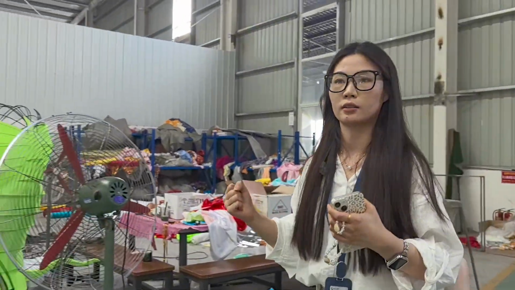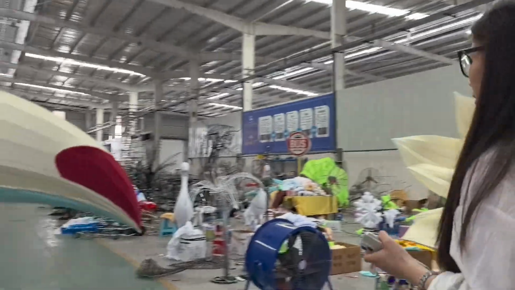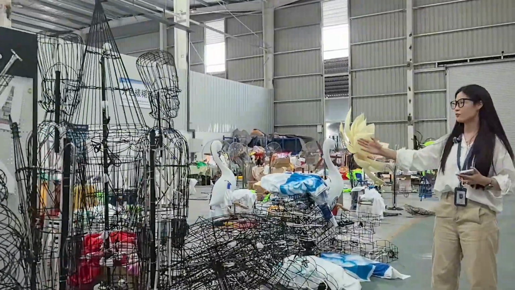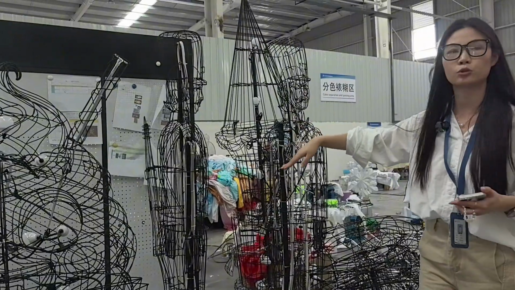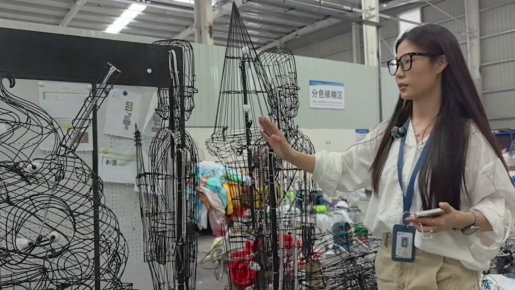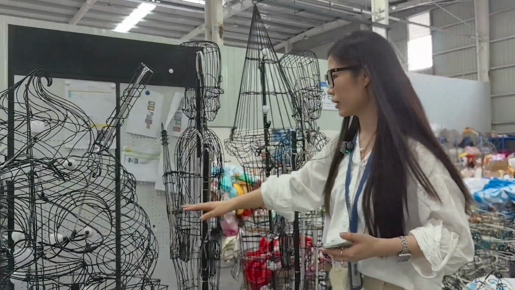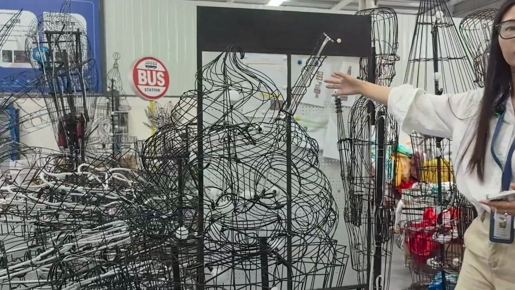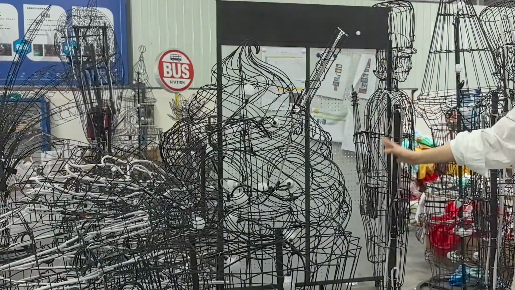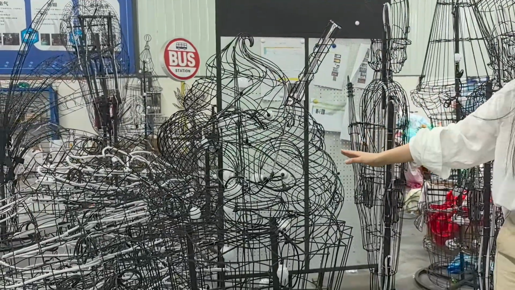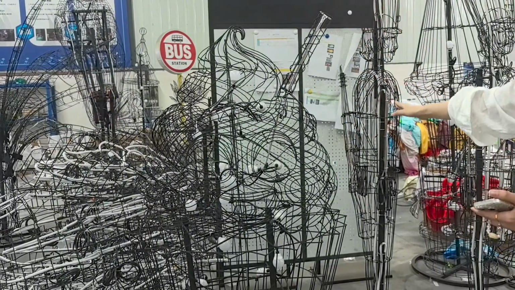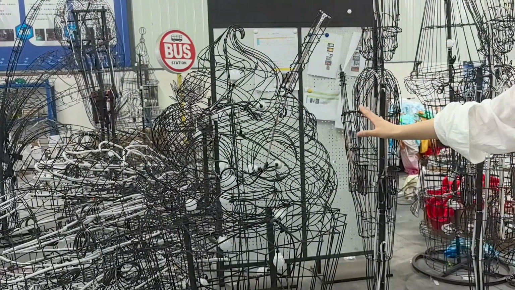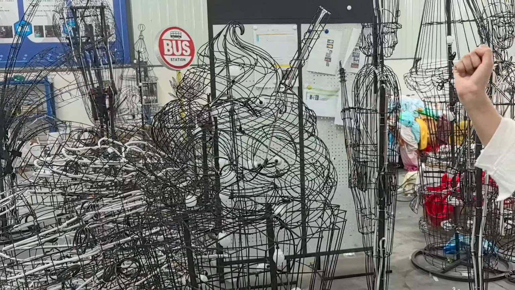Okay, let's move on to the next step. You can see there are many finished steel frame lanterns here waiting for fabric silk printing. You can see this is ice cream, and our client uses it in a shopping window. Yeah, you can see the structure of this ice cream is cute.